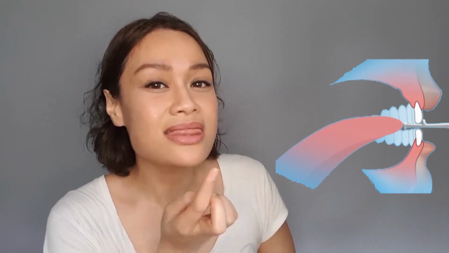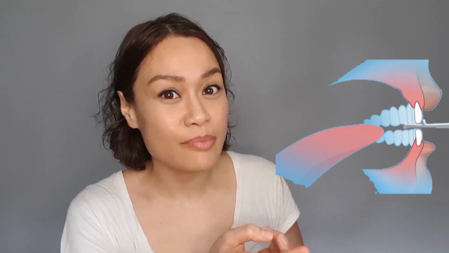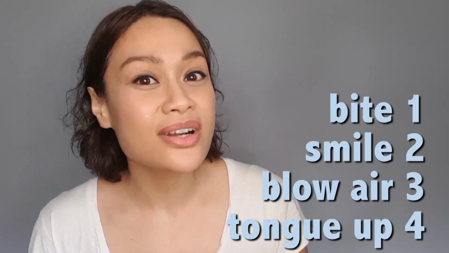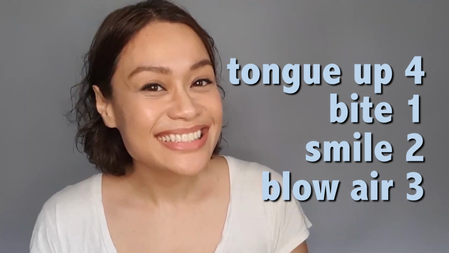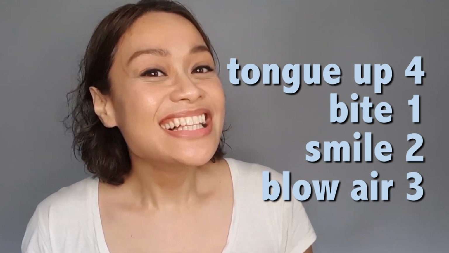But you don't want your tongue to be pressing against the alveolar ridge. Kasi kapag press natin yun ng matigas, wala nang way for the air to escape above the tongue. And that's where the air needs to escape from. Or else mag-escape siya sa gilid and it's going to give us a weird slushy sound. So we can also reverse the steps by giving the reminder of putting the tongue up first. Tongue up, bite, and then smile. And then blowing out.